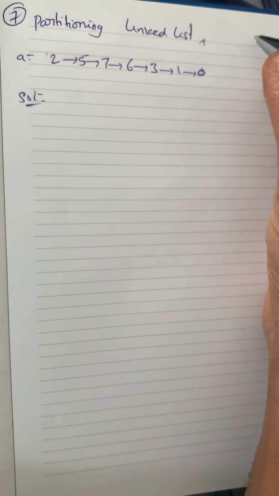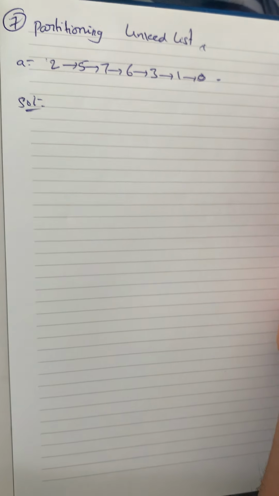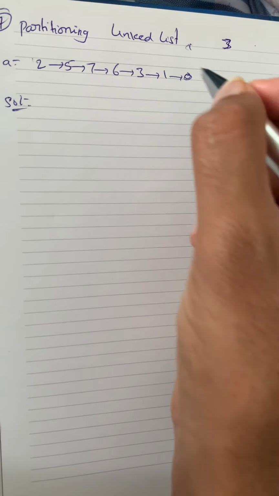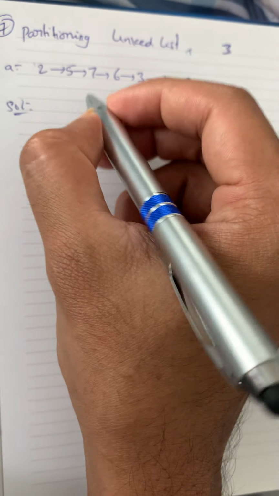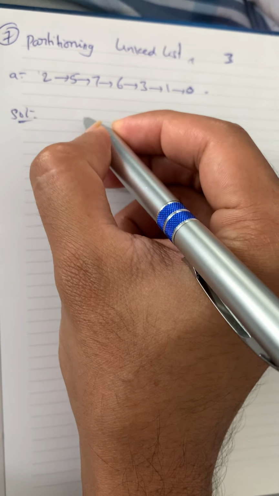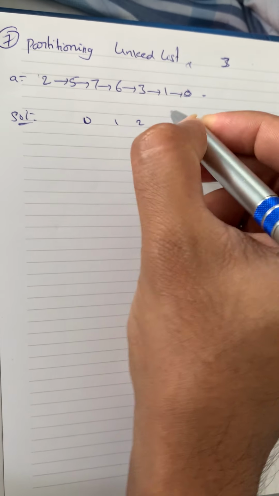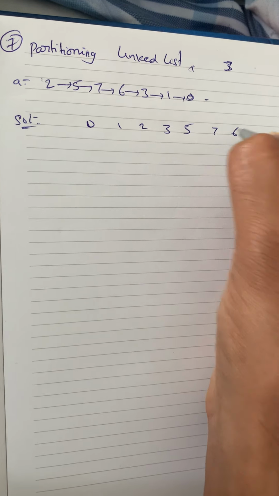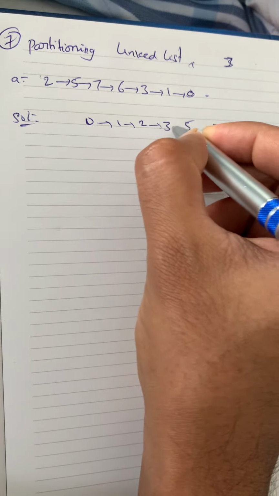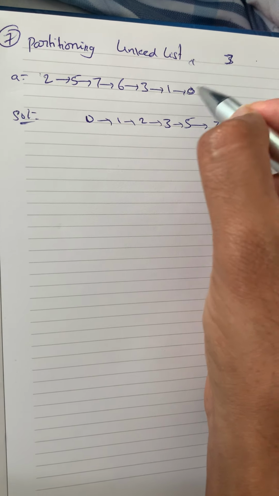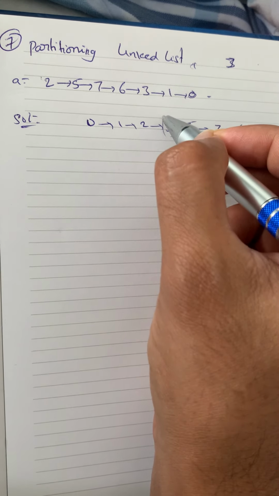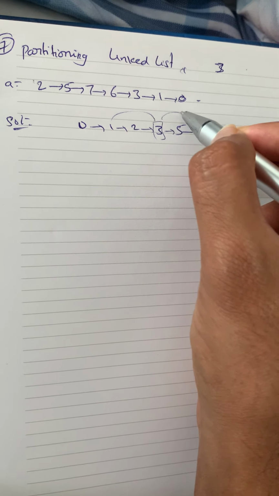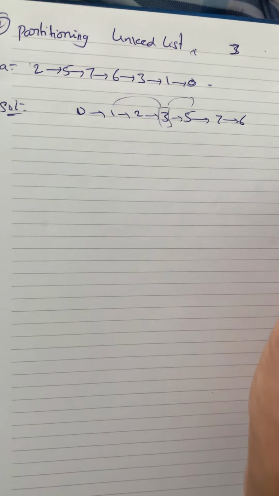For example, in this problem, we're going to take our reference number as 3. After running the program, our output should look something like 0, 1, 2, 3, 5, 7, 6. So this is how it should look. All the numbers which are less than 3 should come before, and all the numbers which are greater than 3 should come after 3.